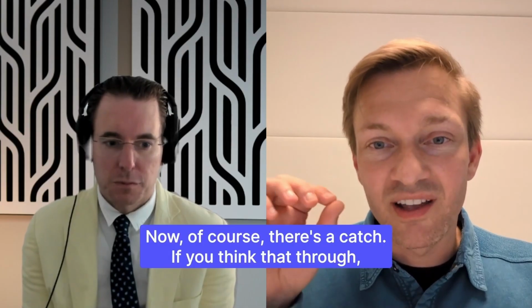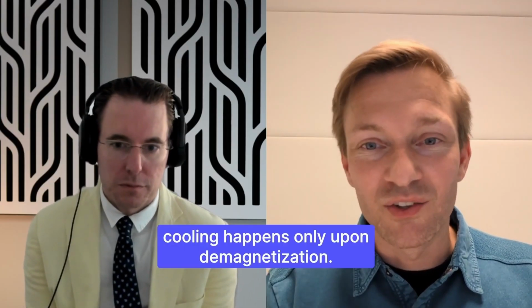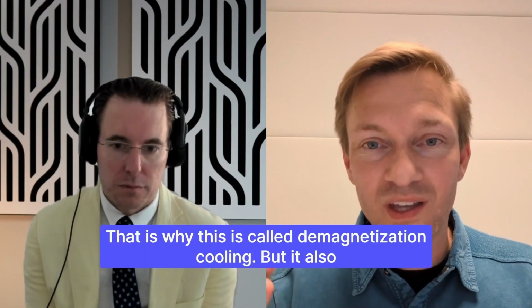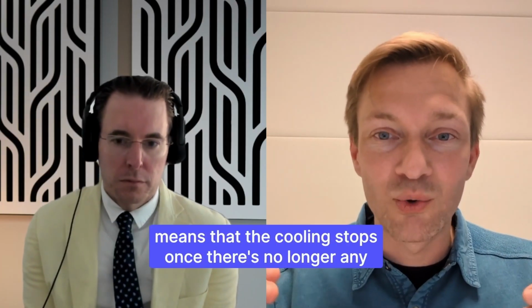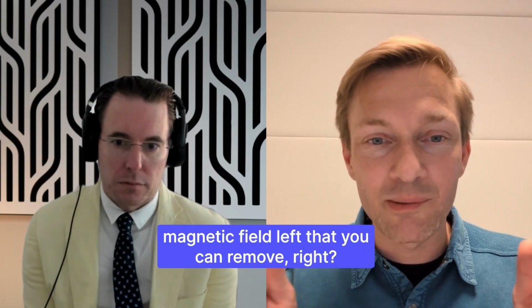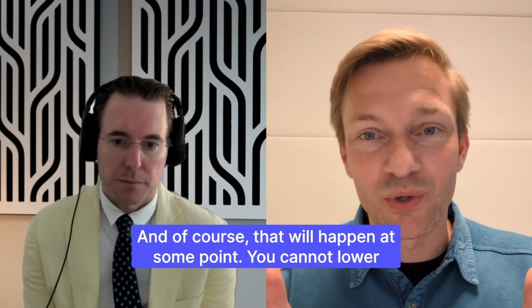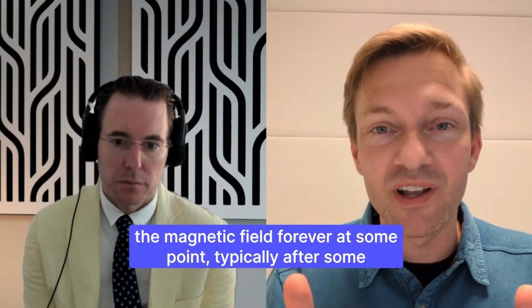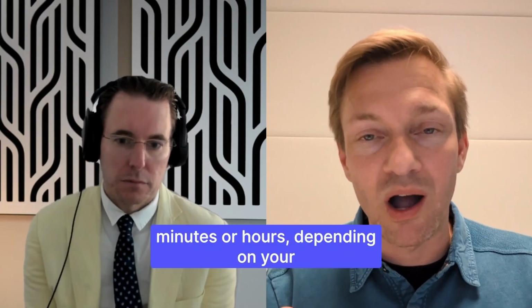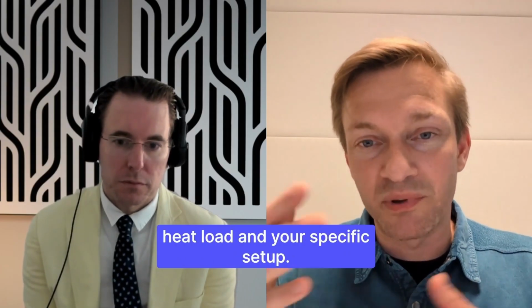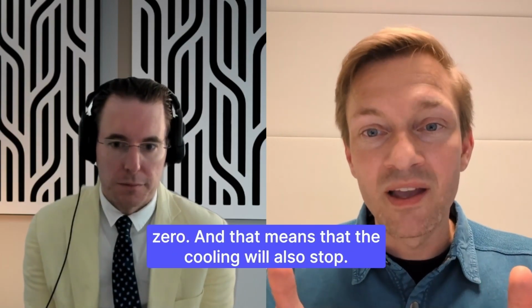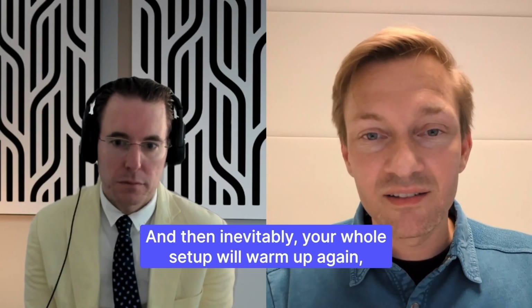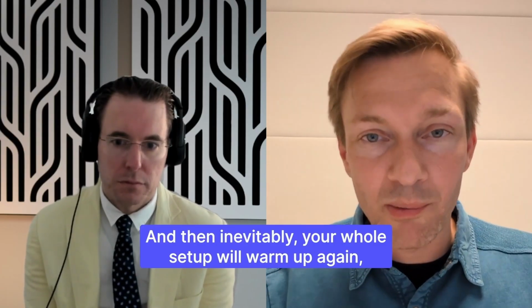Now, of course, there's a catch. If you think that through, cooling happens only upon demagnetization. That is why this is called demagnetization cooling. But it also means that the cooling stops once there's no longer any magnetic field left that you can remove. And of course, that will happen at some point. You cannot lower the magnetic field forever. At some point, typically after some minutes or hours, depending on your heat load and your specific setup, you will arrive at the point where the magnetic field is just zero. That means the cooling will also stop, and then inevitably your whole setup will warm up again.